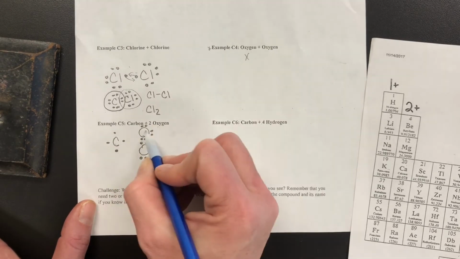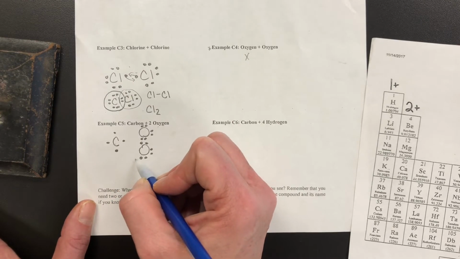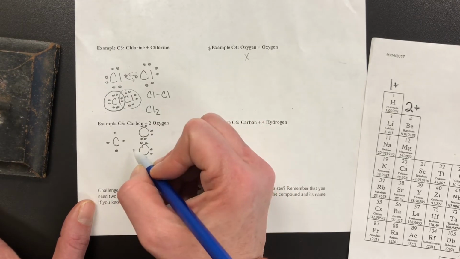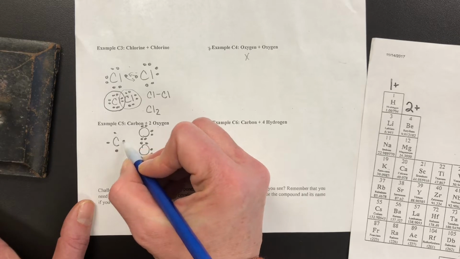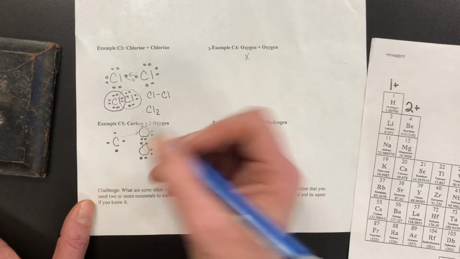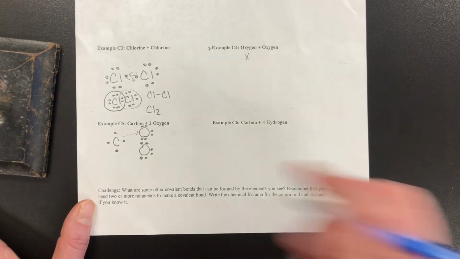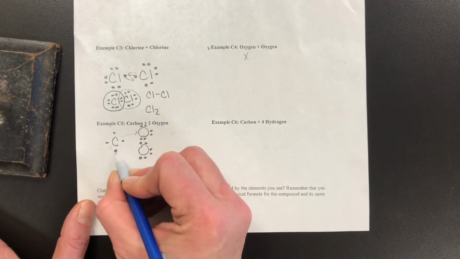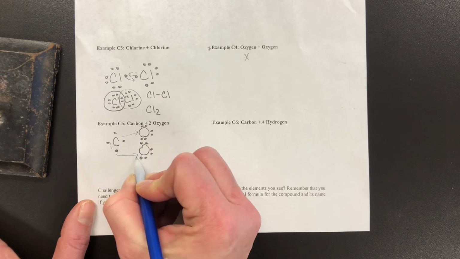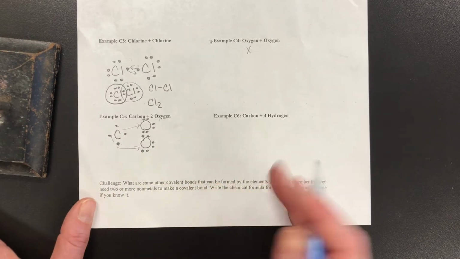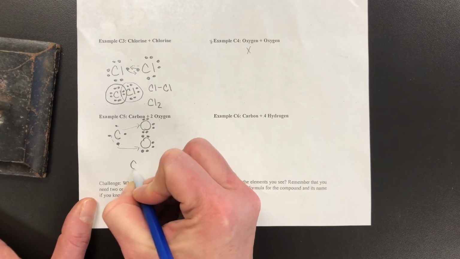So how can these share so that they're all full? Well, if carbon shares 2 with this oxygen, and it shares 2 electrons, 1, 2 with this oxygen, they would all be full. So we can write this like this.